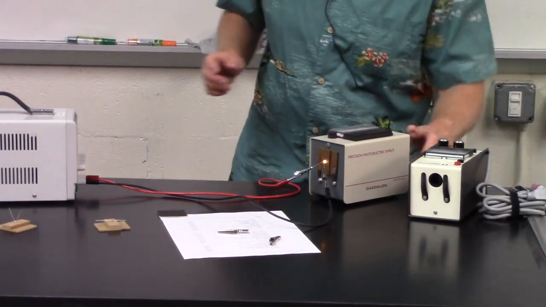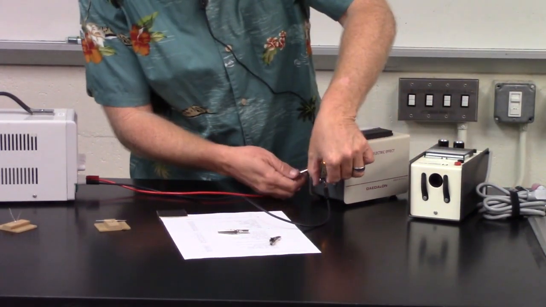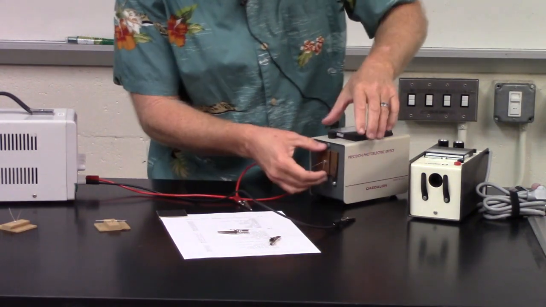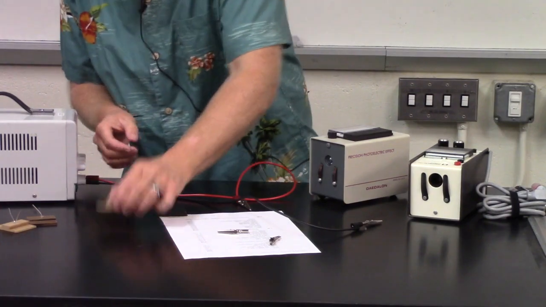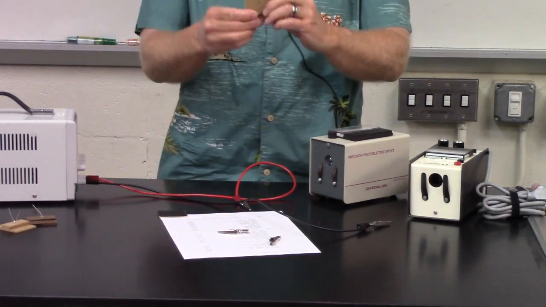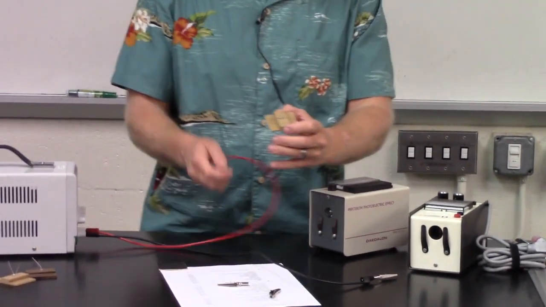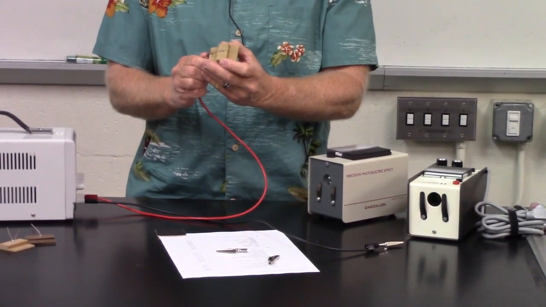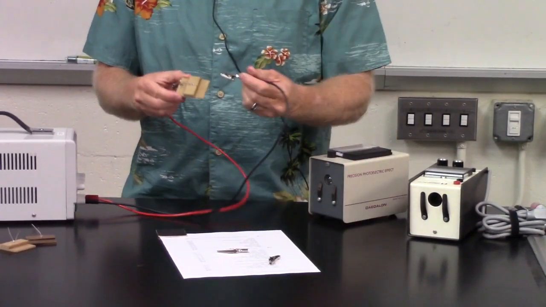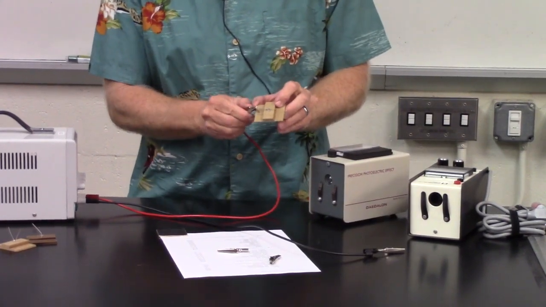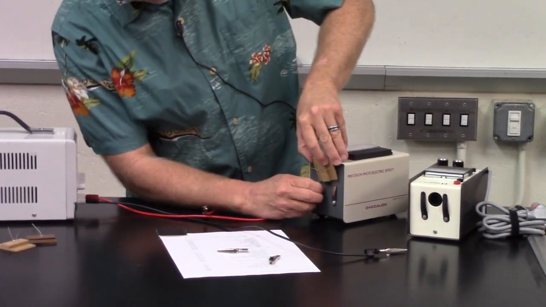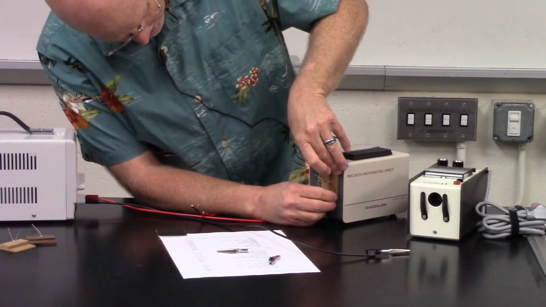Let me turn this off and get rid of the yellow light. There's yellow. And the final one is the red one. And this one looks a little bit longer than this one. Okay, so here is the red.